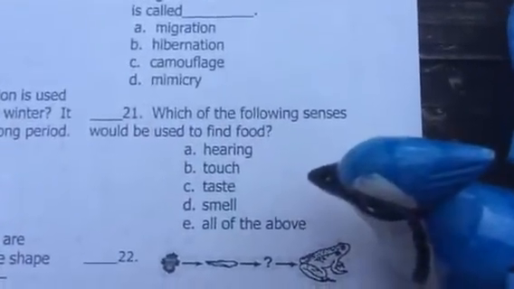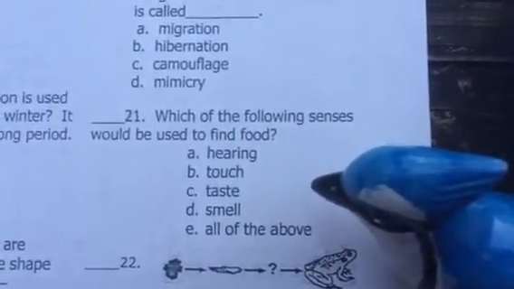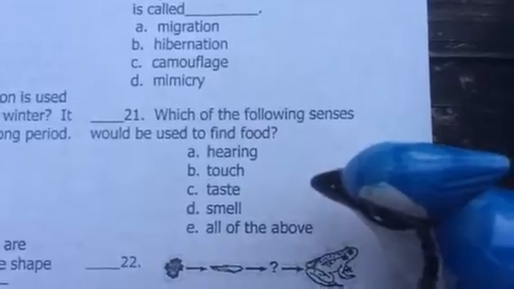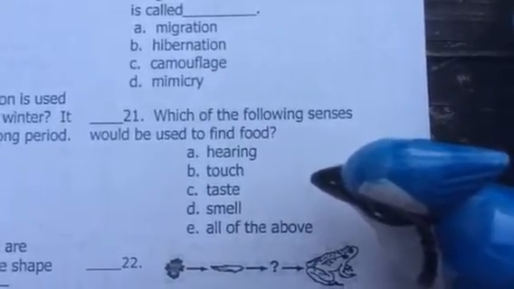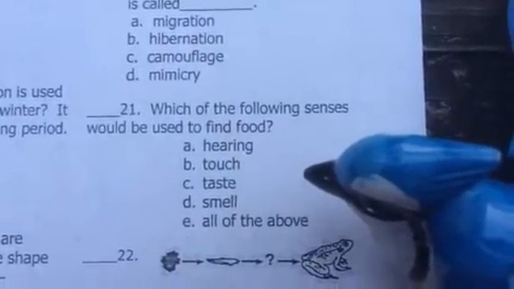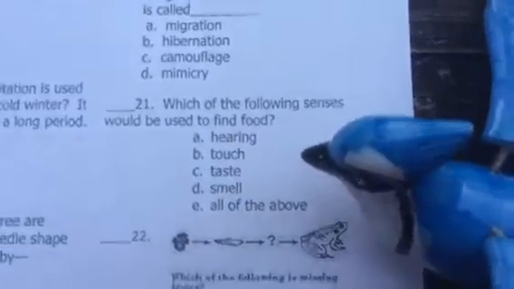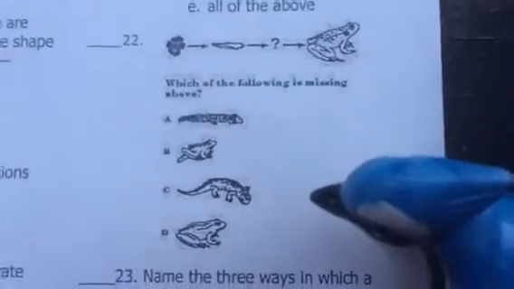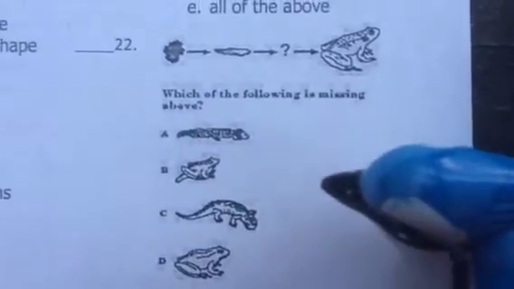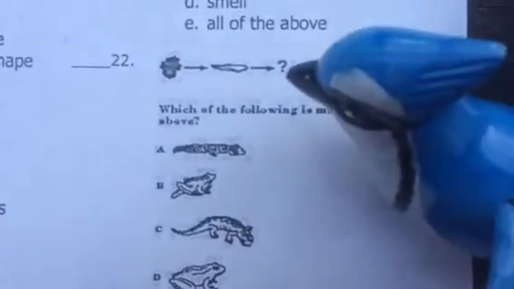21. Which of the following senses would be used to find food? A. Hearing, B. Touch, C. Taste, D. Smell, E. All of the above. 22. Which of the following is missing above?